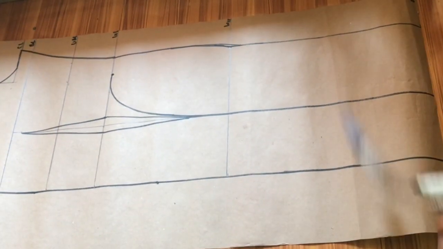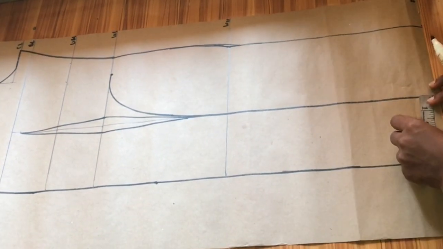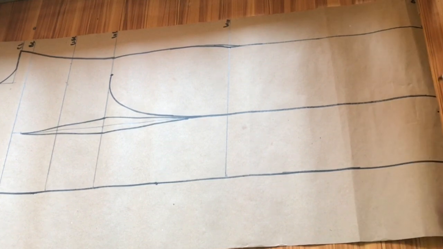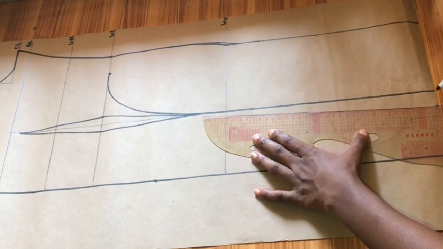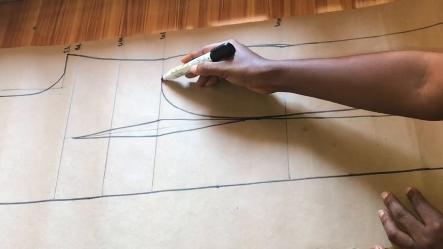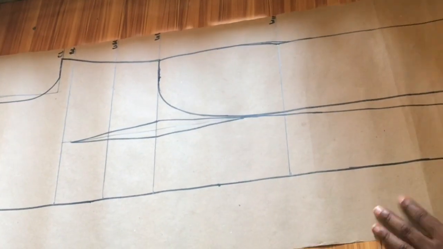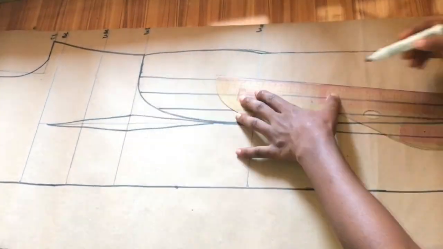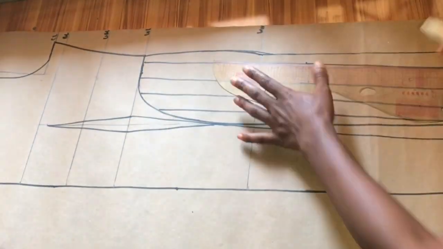So after doing that, like I did before, I'm going to come in by 1 inch from the dart leg like this, and I'm going to connect it back to the dart leg upward, okay? So after connecting, this is what I have. So for the slash and spread method, I'll repeat the same thing, okay? So I'll just rule straight lines on this part all the way.